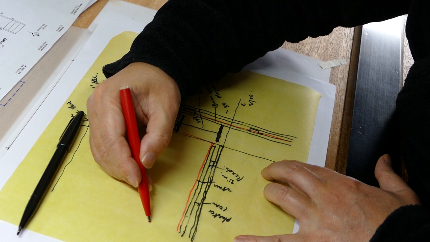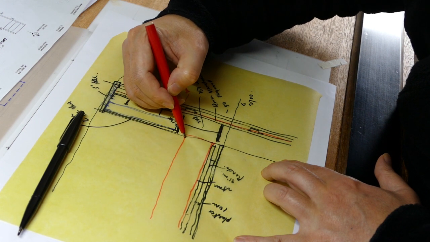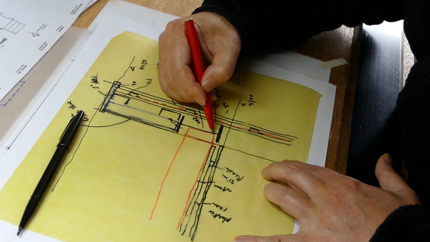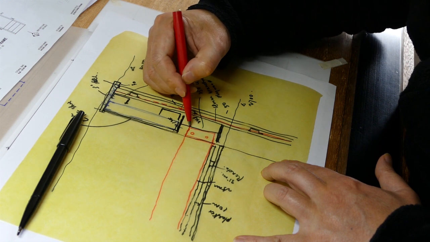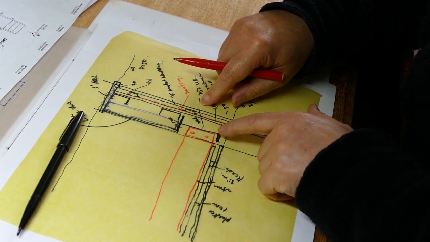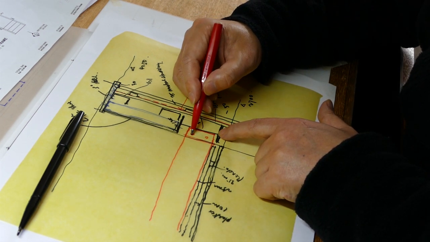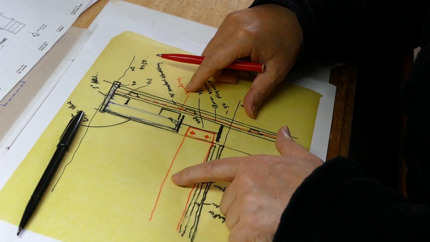So that will go like that. Then what they do, they bolt them. They make it to the steel plate and then they weld and they just bolt. It's like that, on the top.